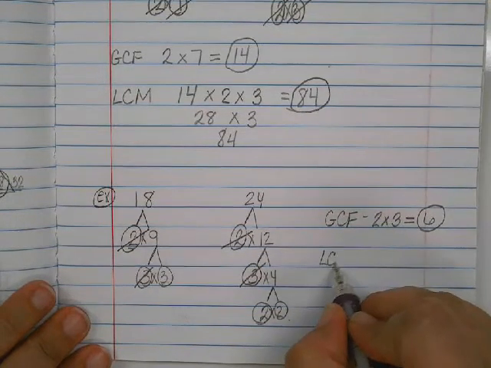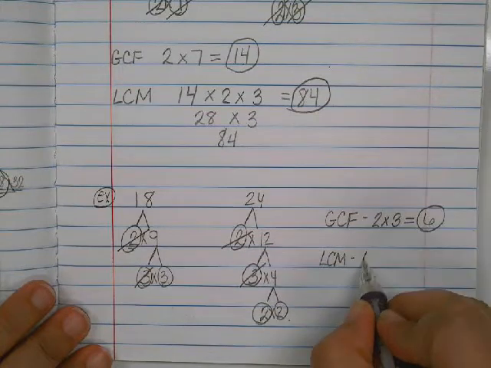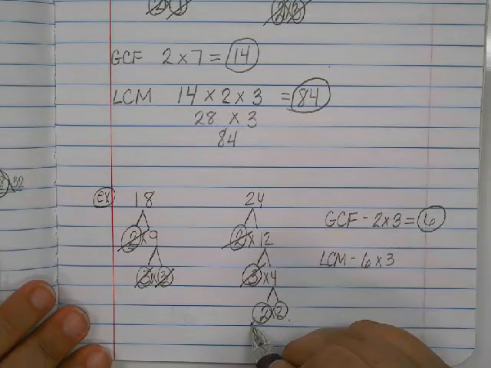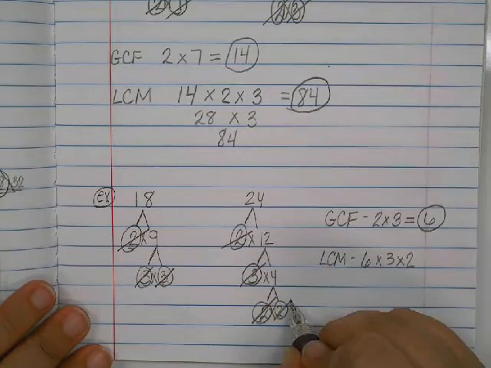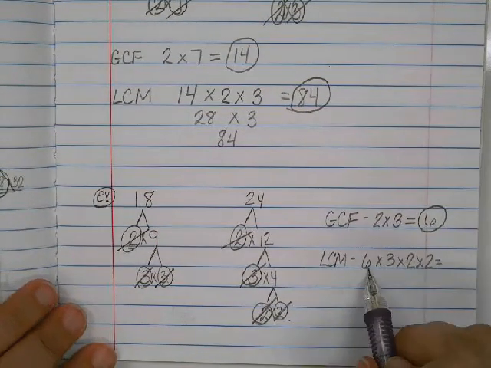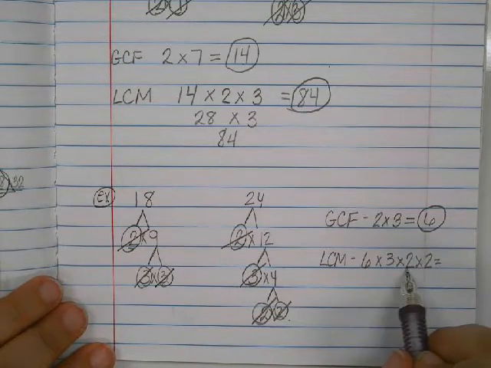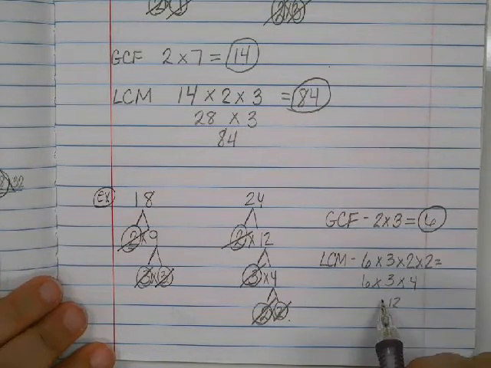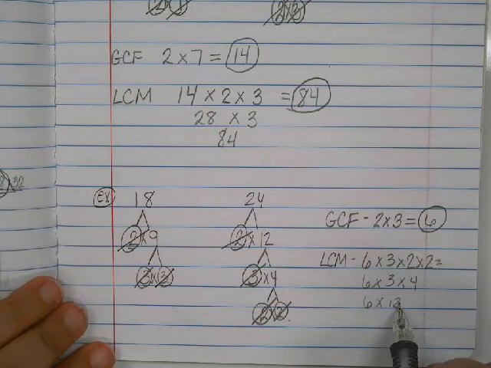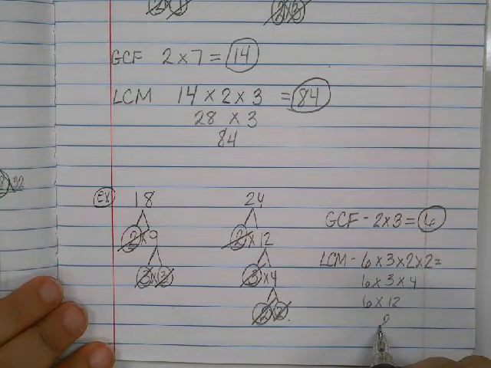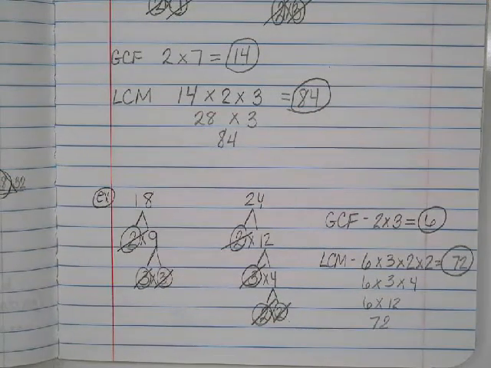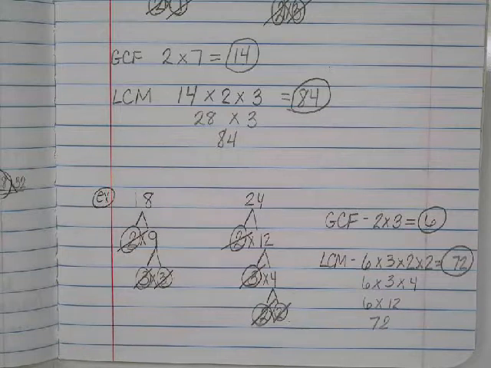And then for my LCM, I start off with whatever my greatest common factor was, which was 6. Then I use whatever factors are left: 3, and then 2, and then 2. When I multiply those together, I'm going to work backwards. So 2 times 2 is 4, and 4 times 3 is 12. It's easier for me to multiply 6 times 12, and 6 times 12 is 72. So my least common multiple for 24 and 18 is 72. If you need to, you can pause this video and rewind it and watch that again so that it makes sense to you.